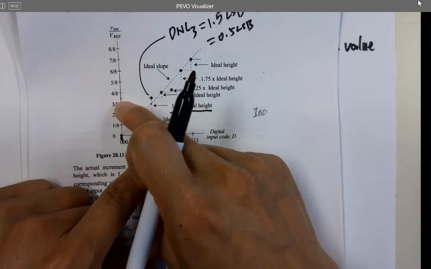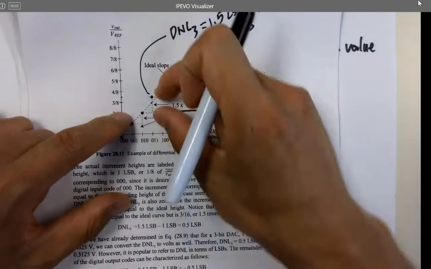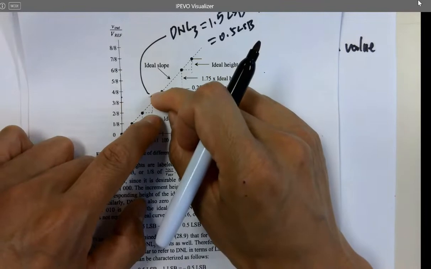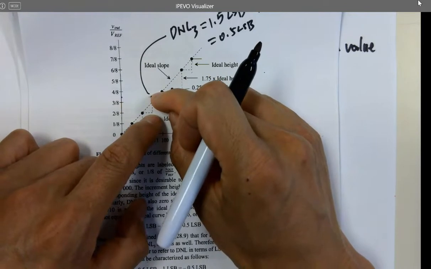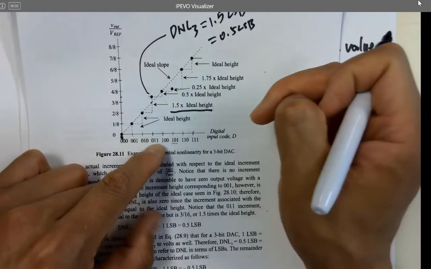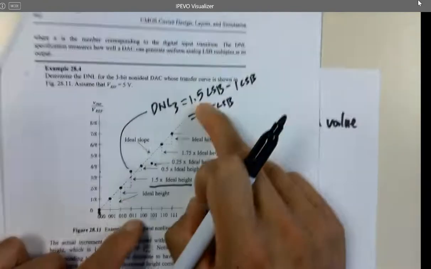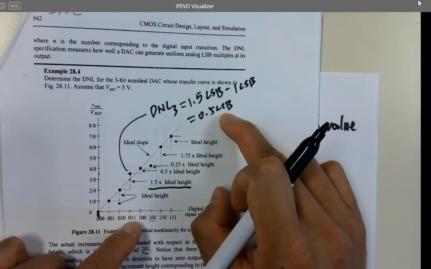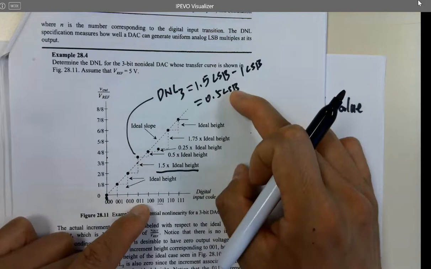It's designed to be that, okay? You're asking me, how do you know that? It's just in the textbook, they designed this one to be a 1.5 LSB increment. So the DNL3 becomes 1.5 LSB minus 1 LSB. It's going to be 0.5 LSB, which is DNL3.